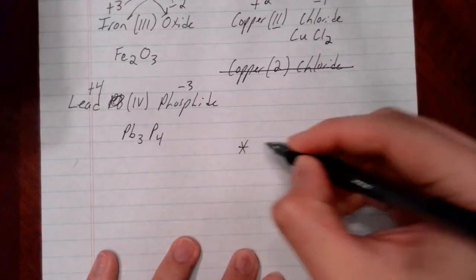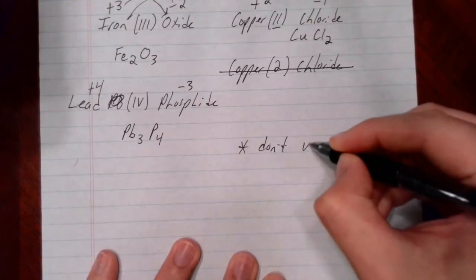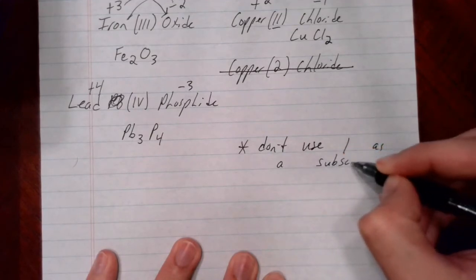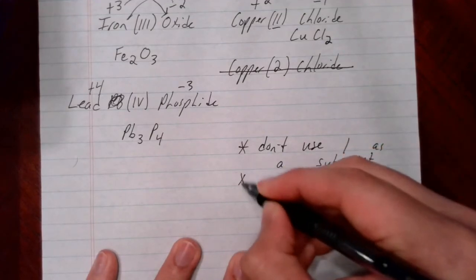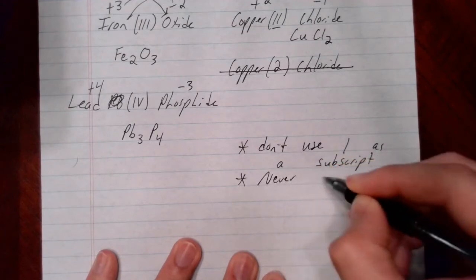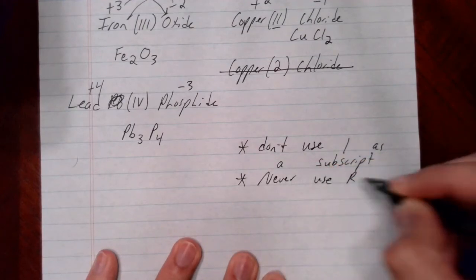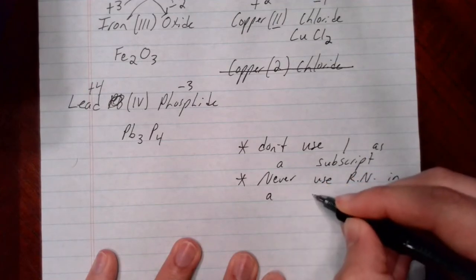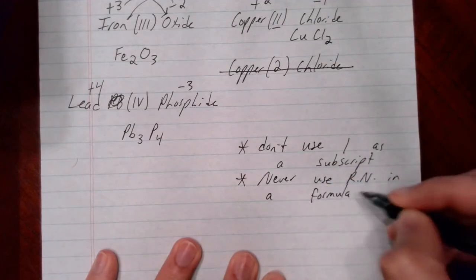So let's list a couple of rules here, a couple of common mistakes. So don't use 1 as a subscript. Okay. Never use Roman numerals in a formula, only in names.